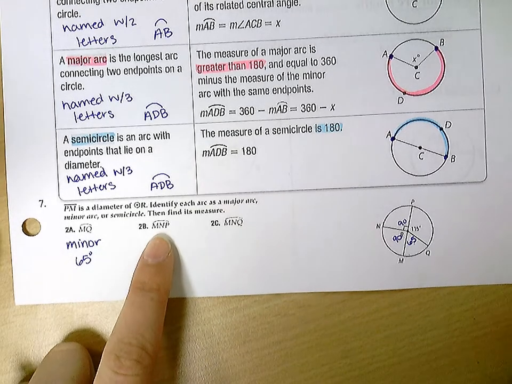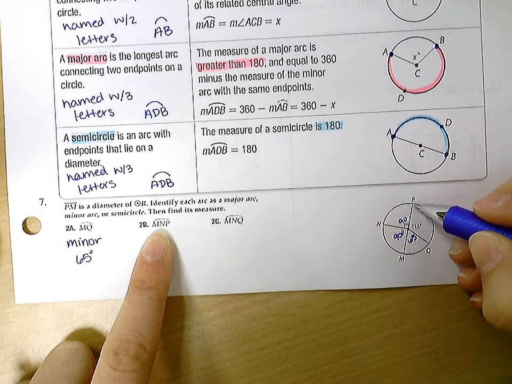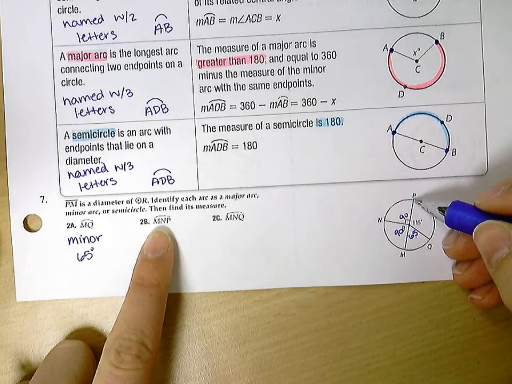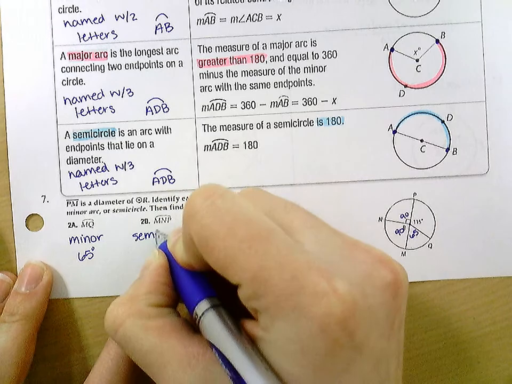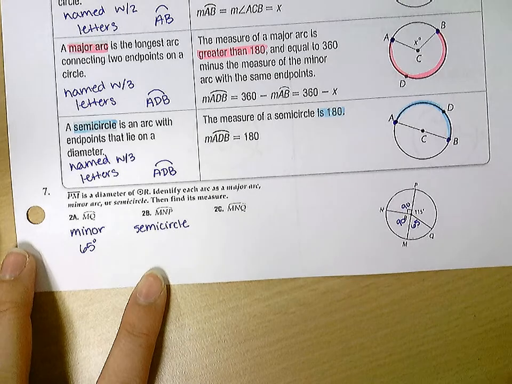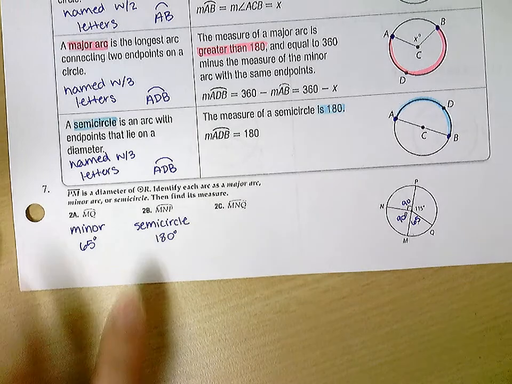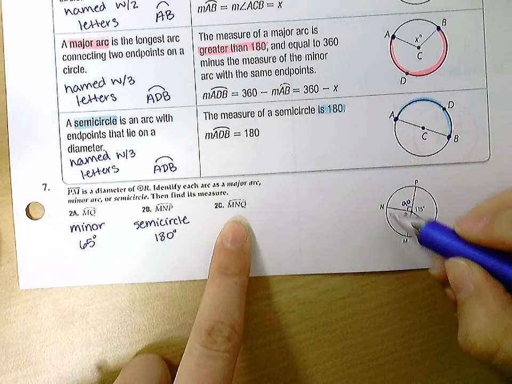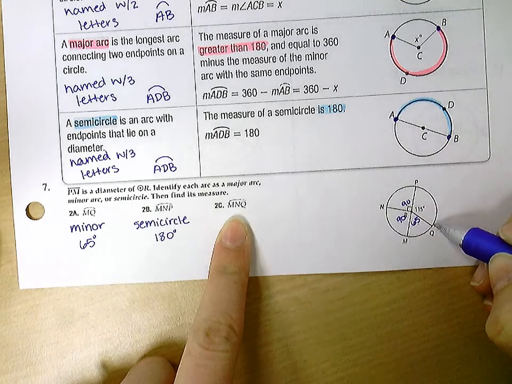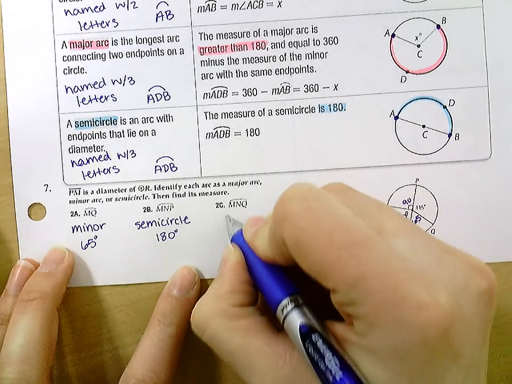Okay, 2B, we're looking at arc MNP. Okay, M to N to P. Which type of arc is that? Semicircle. Okay, and what does its degree have to equal then? 180. Good. Okay, then our last one is arc MNQ. Okay, so all the way around the outside here. Okay, that arc is greater than 180, so it is a major arc.